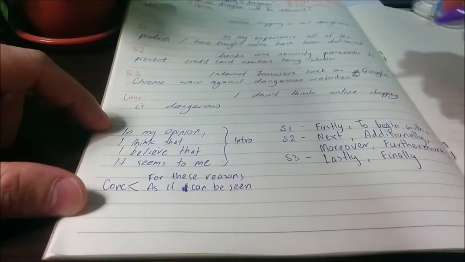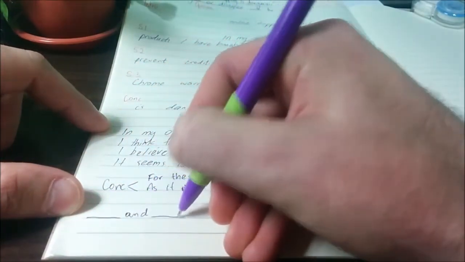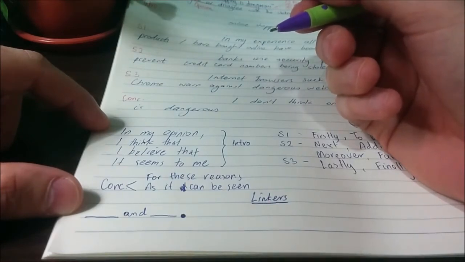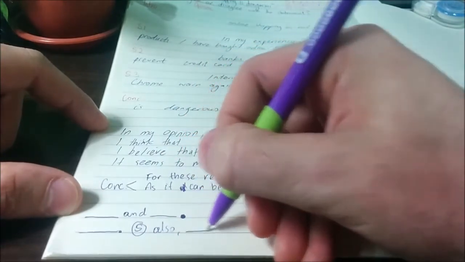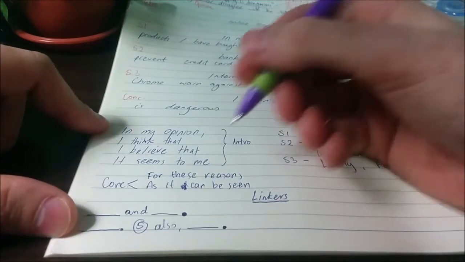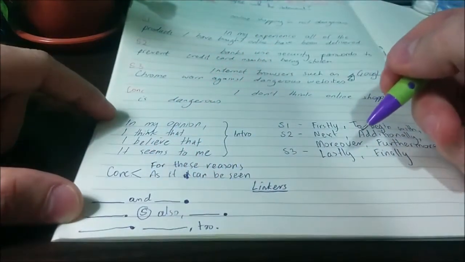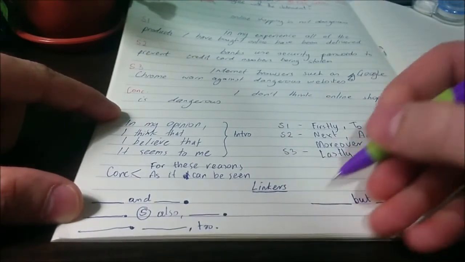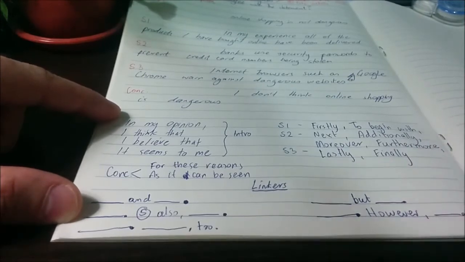The other thing we did in the textbook was linkers. So let's use some of those. So we have the linker and, which should connect one sentence to another sentence to make one single sentence and then a full stop. Another one was also. So for also we have one sentence, full stop, then the subject of a new sentence, also, comma, and then a full stop. And we also had to, which was one sentence, full stop, and then another sentence, comma, to, full stop. And on the other side, we talked about but, which is two sentences joined to make one with a full stop at the end, and however, which is one sentence, full stop, however, comma, and then full stop.